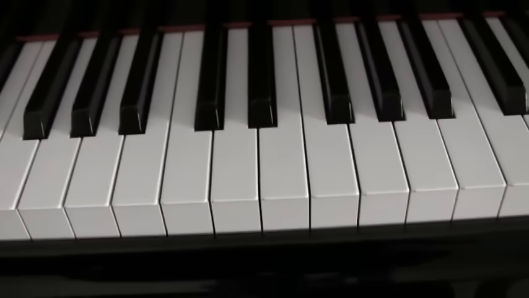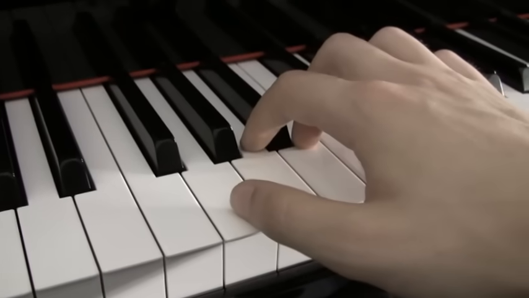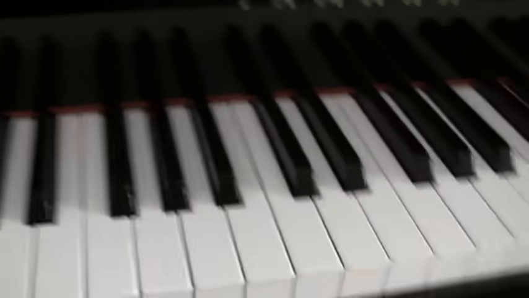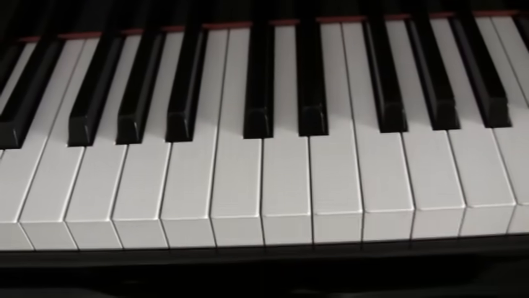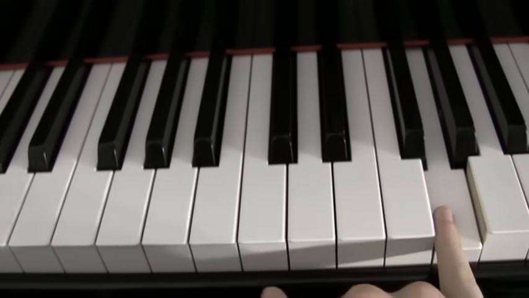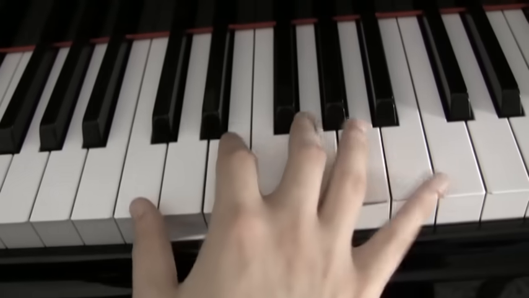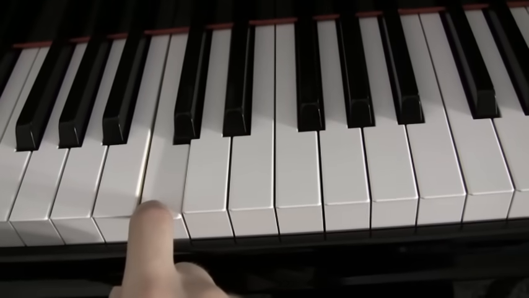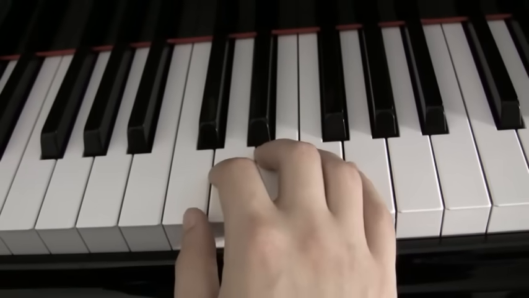Now, one thing I didn't show you in my last video is the right-hand version of a scale. A scale is simply a group of notes that sound good together. So it leads to a tonal center. That's what all these keys or scales have. The first note is called the tonic, or the tonal center of the whole scale. And that is the key of rest.